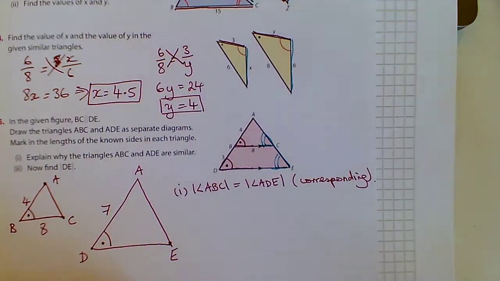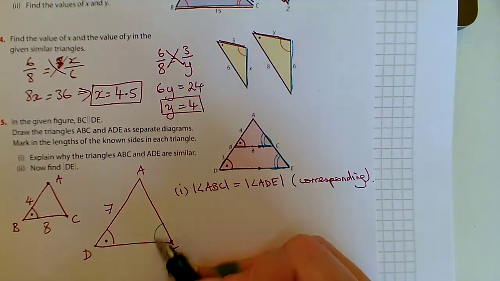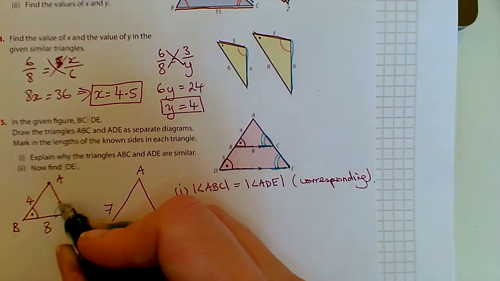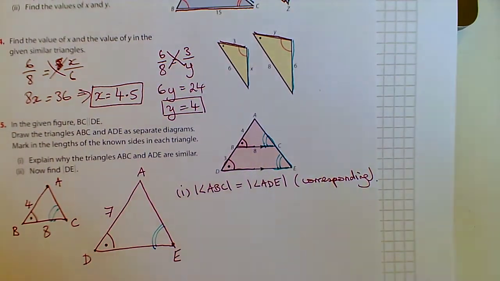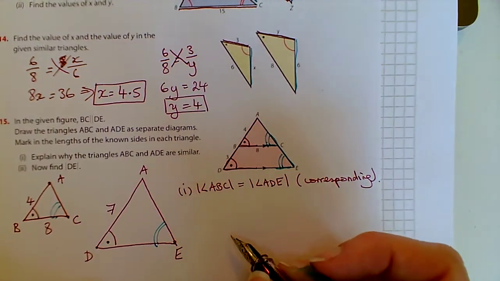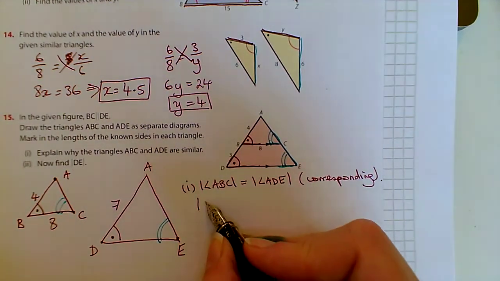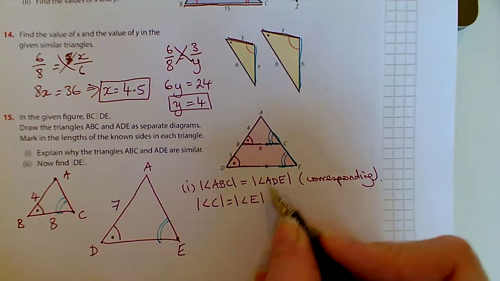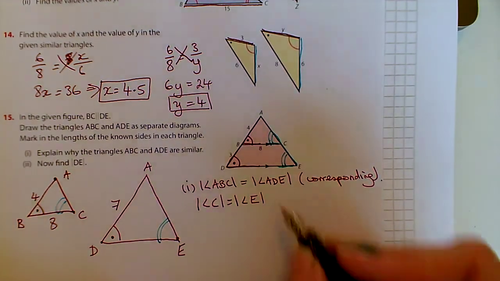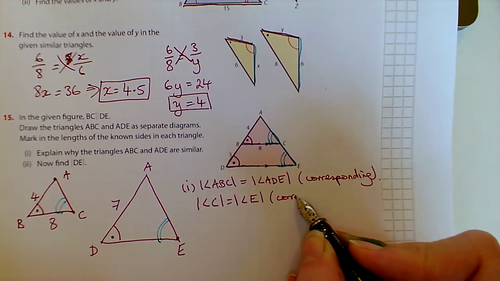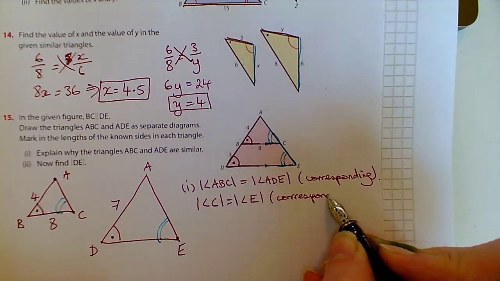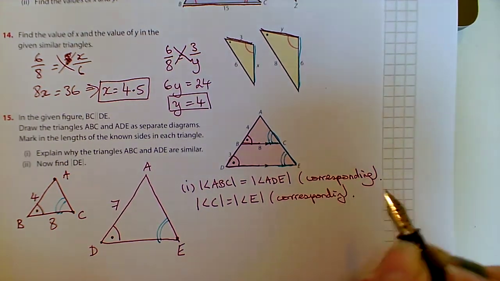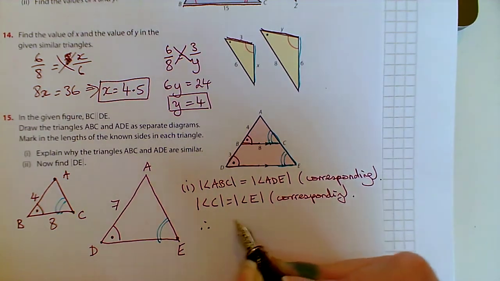The second thing I said was that this angle down here at E is equal to this angle down here at C. And if you don't like the 3-letter naming, it's okay to say the angle C is equal to the angle E. Either way of naming your angles is okay. And for the same reason, they're corresponding. So therefore, the third angle is equal.